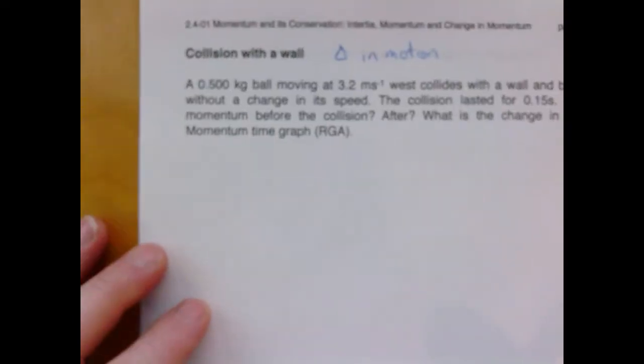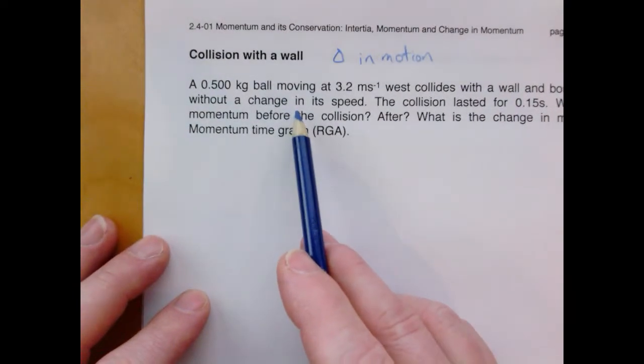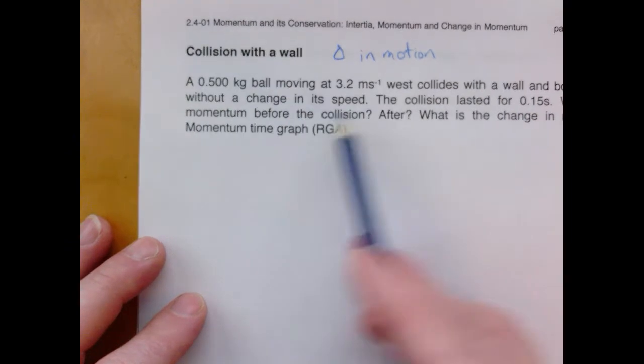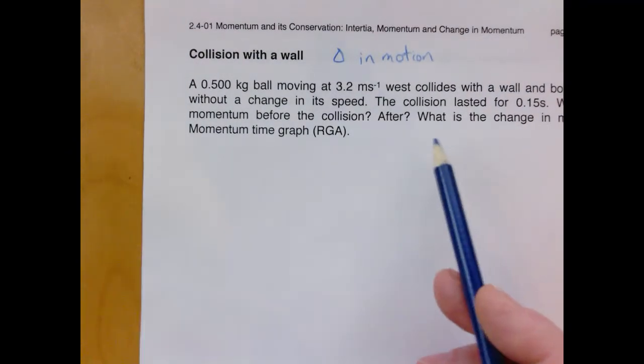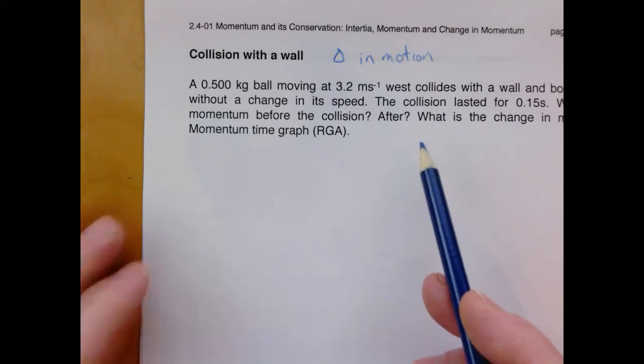All right, so I've got this situation: a ball moving west collides with the wall without a change in speed. The collision lasted for 0.15 seconds. What's the momentum before, after, the change in momentum, and what are the graphs?